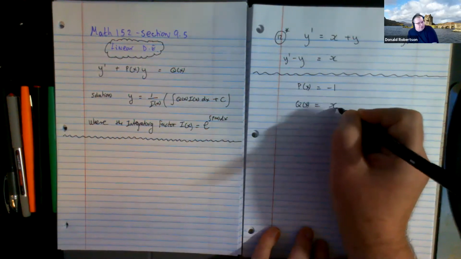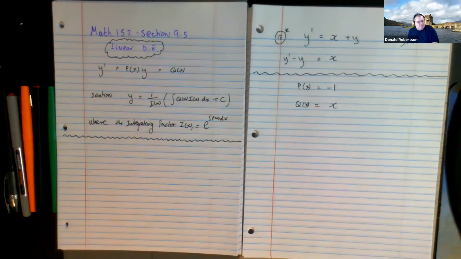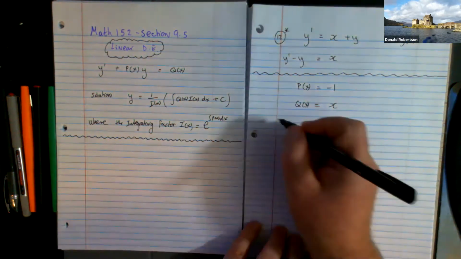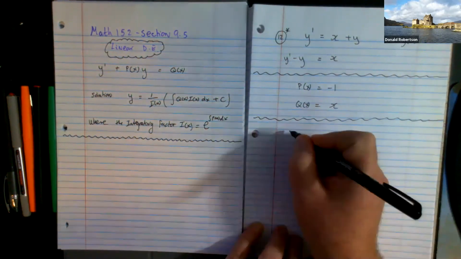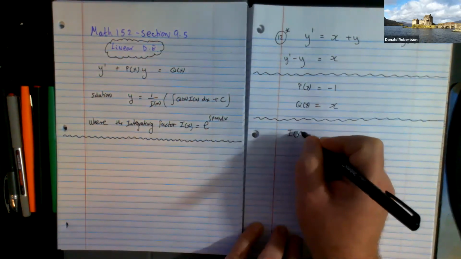So you notice that the questions have got simpler again, right? There's nothing really horrible about what we're doing right now, which is nice. So we've identified p and q. We're now going to calculate the integrating factor.